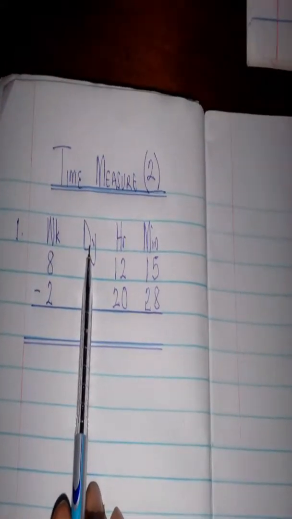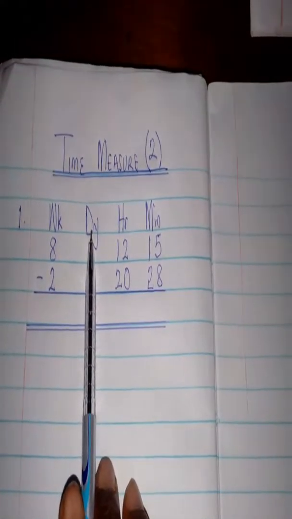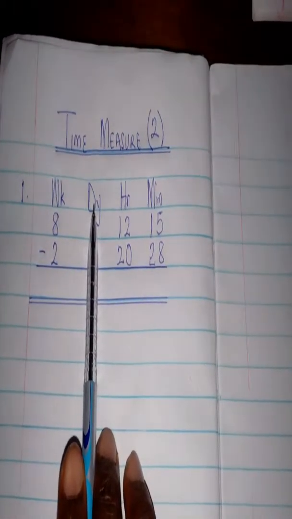Now we'll be looking at time measure 2 today. We have weeks, days, hours, and minutes. Remember, 60 minutes make an hour, and 24 hours make 1 day, and then 7 days make 1 week. So 15 minus 28 is not possible. So I need to increase my 15 by borrowing 1 here, then I'll be left with 11.